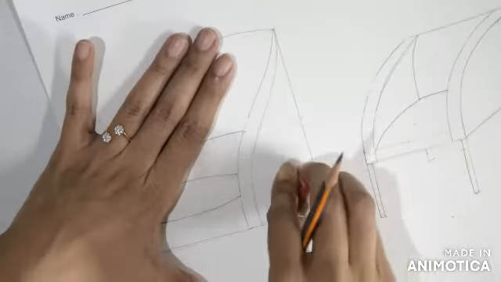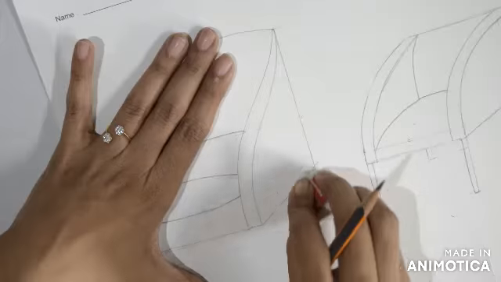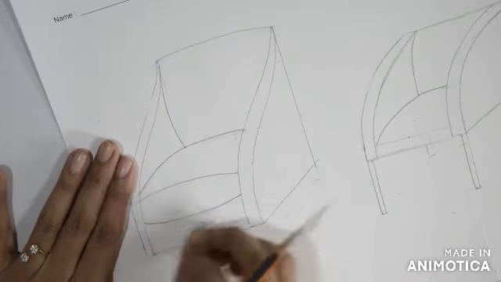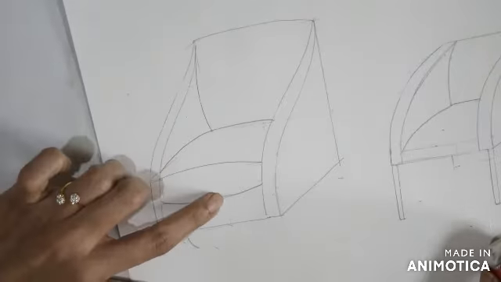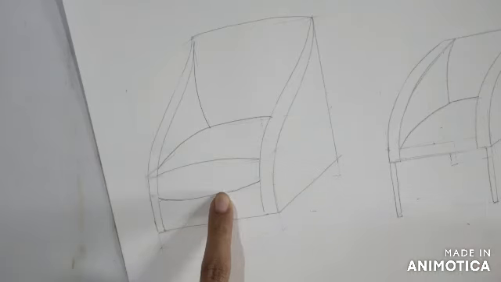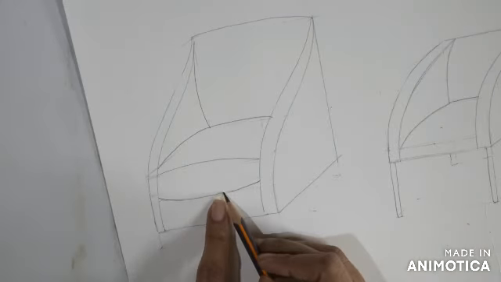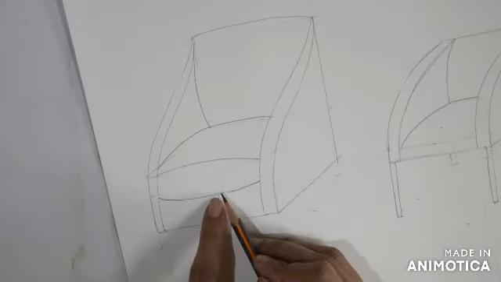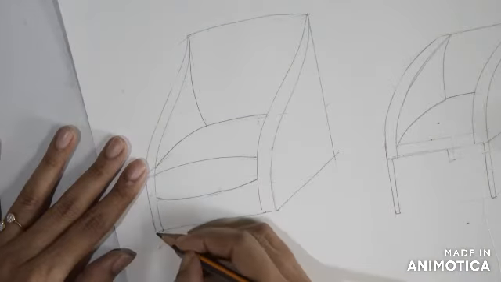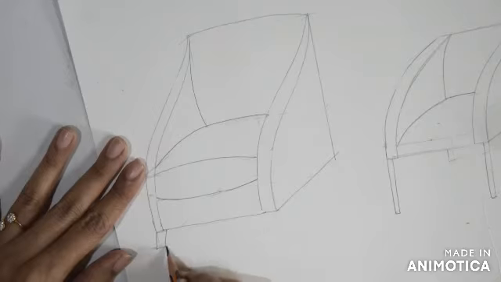Erase the unnecessary lines, and we still have to make legs. As you can see, the fourth leg will not be visible because our chair is ending here, and the point where we make our fourth leg is already gone up, so the fourth leg won't be visible. So let's make the legs.